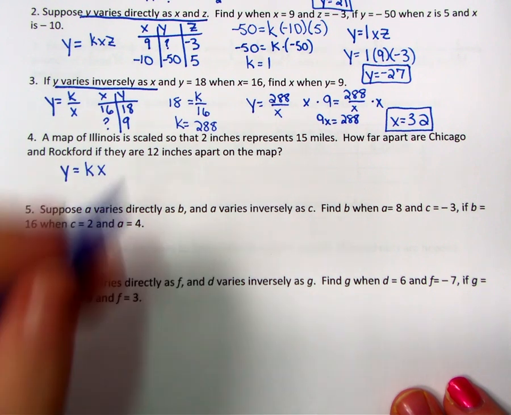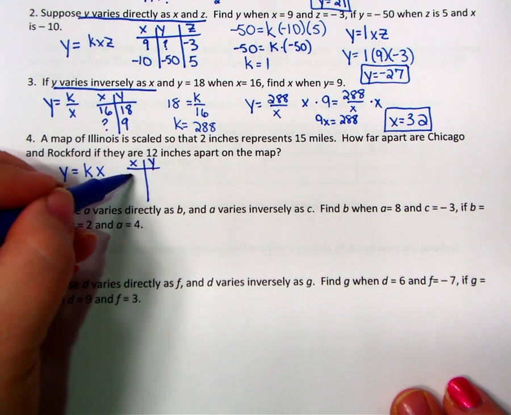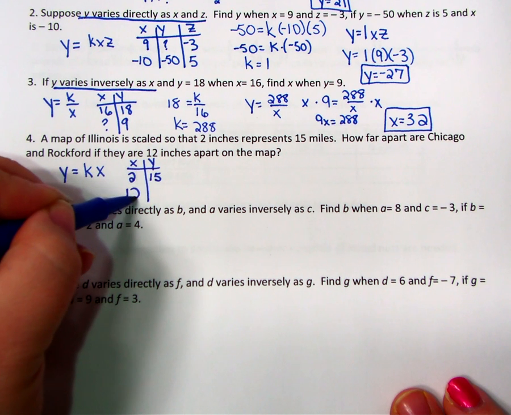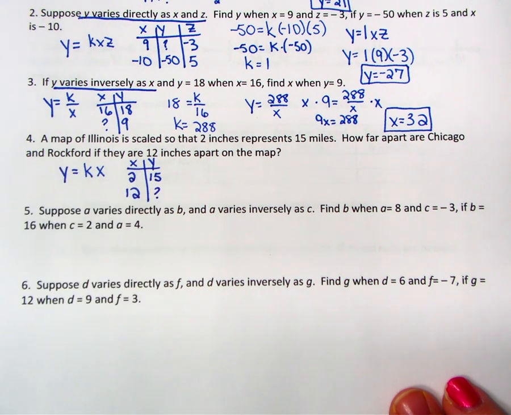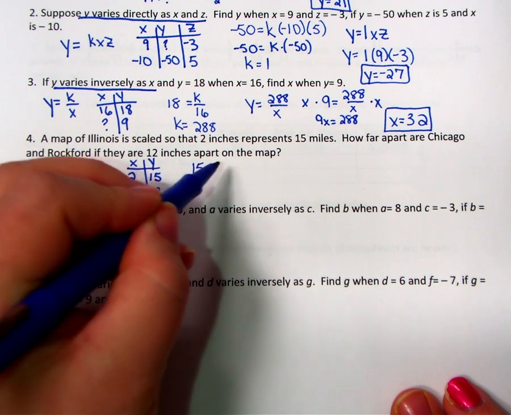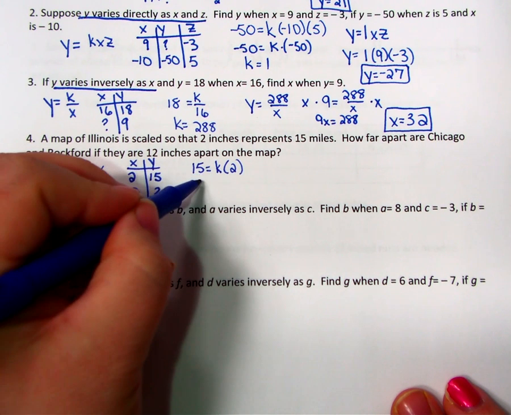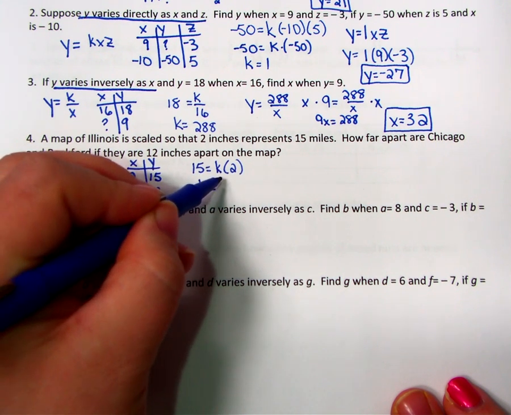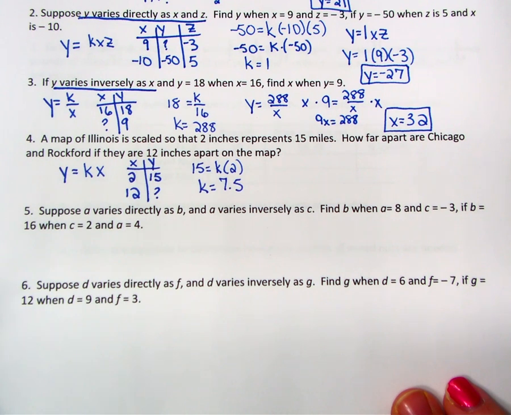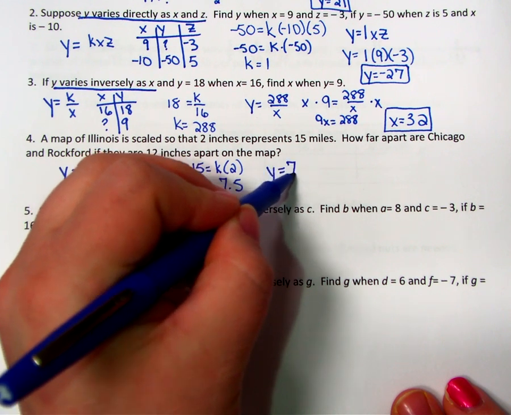So if we set up our table, the distance on the map is 2, the distance in real life is 15. The distance on the map is 12. We don't know what the distance in real life is. So I have 15 equals K times 2. Divide by 2 on both sides, and K is equal to 7.5, or 15 halves, whichever way you want to write it. So my new equation would be Y equals 7.5 times X.